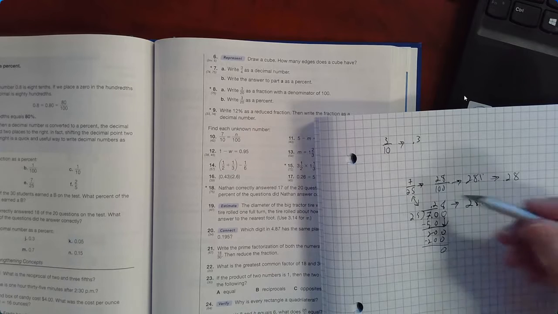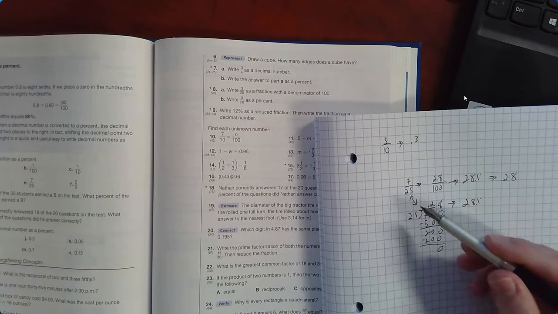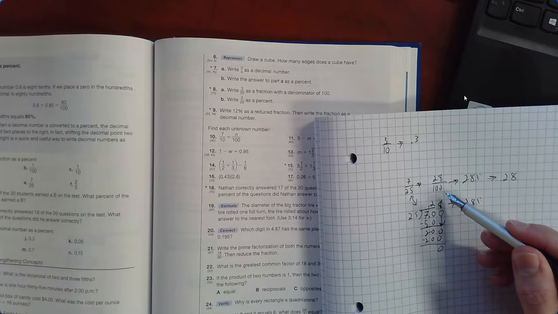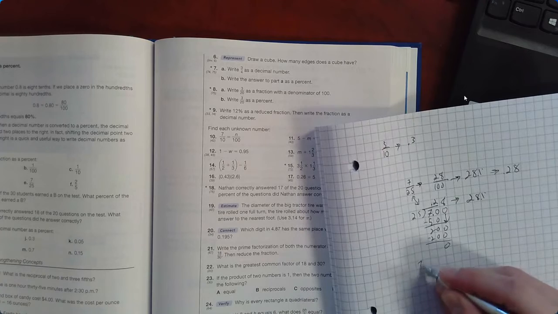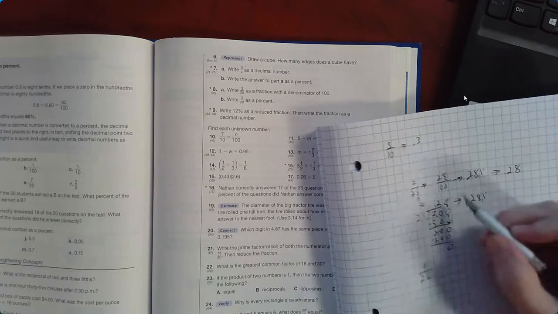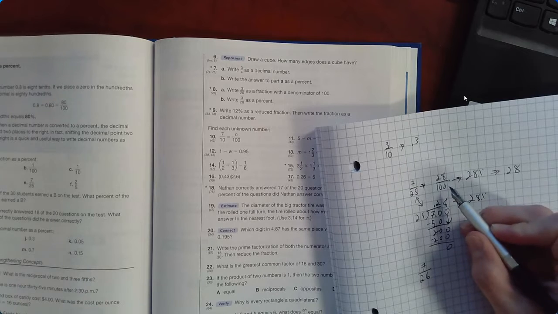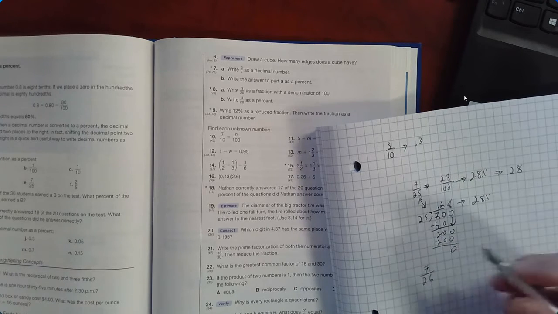So lots of different ways to go the same way. If it's very easy to take 25 and turn it into 100, that's super easy, so do it. If you had, say, 7/26, 26 turning into 100 is going to be difficult. So that is not going to be an easy plan for us. However, doing this is going to be easier.